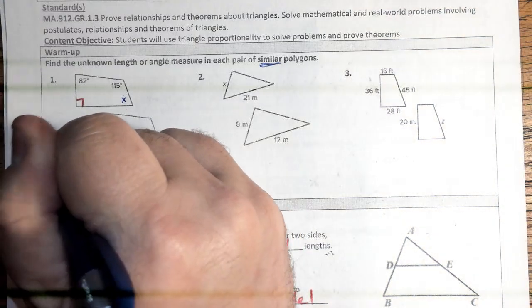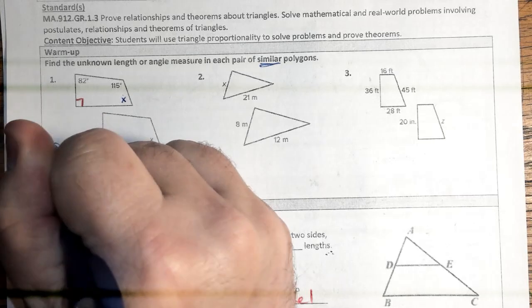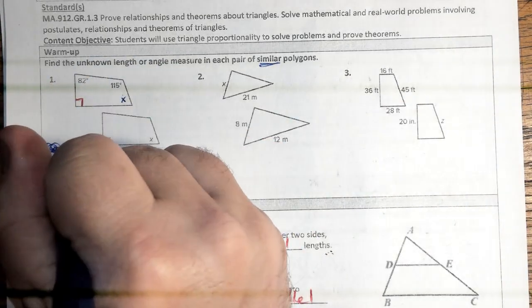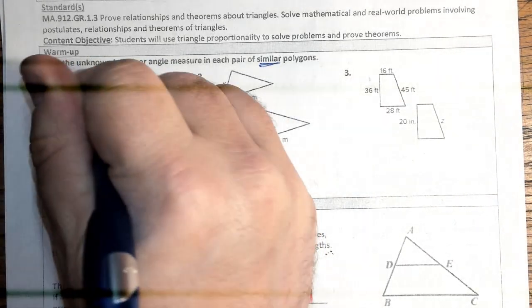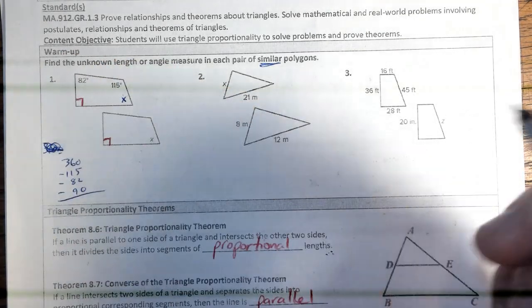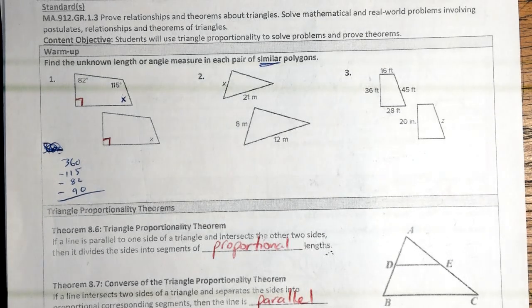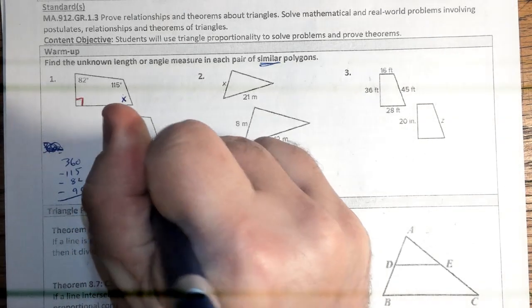Now, 4 sides, 4 angles. We know this is 360 degrees, and we're going to subtract 115 and 82. Those are the other two angles, and 90. So we're going to subtract the 3 angles from the total, and that should give us x. So let me get my calculator. So we have 360 minus 115 minus 82 minus 90. You subtract all 3 of those out, and you get 73. So x equals 73.